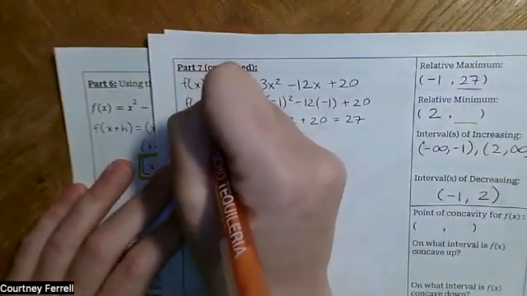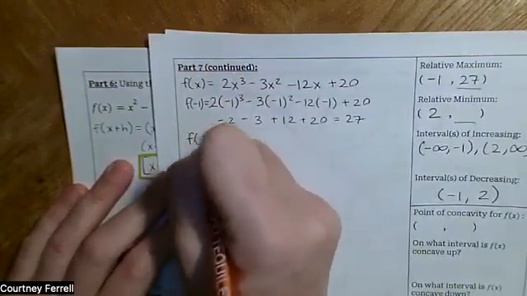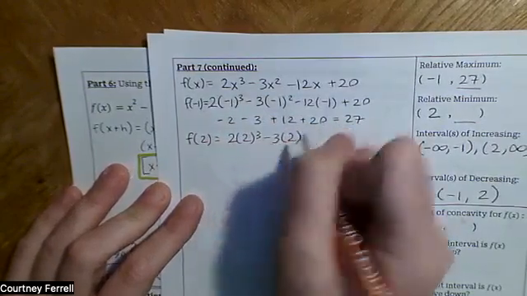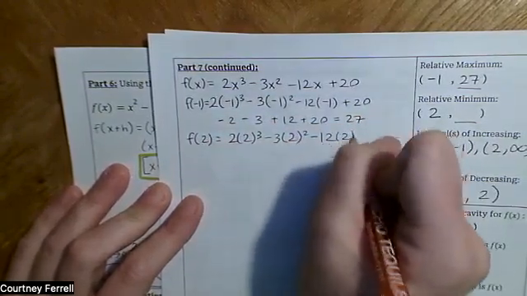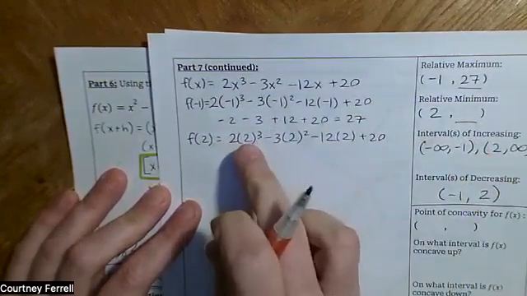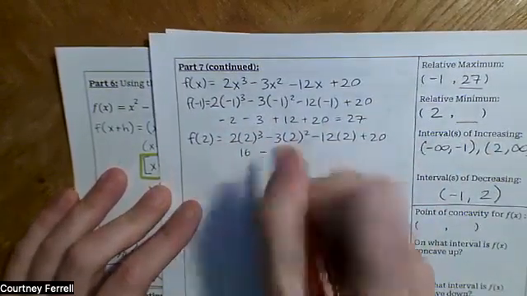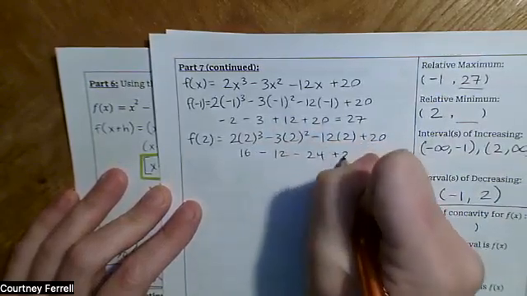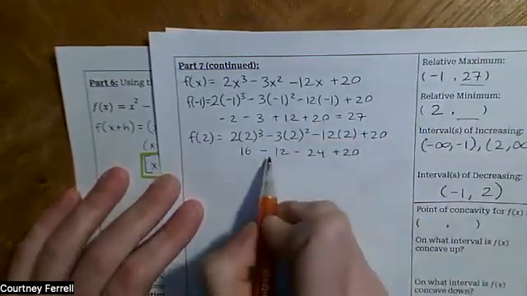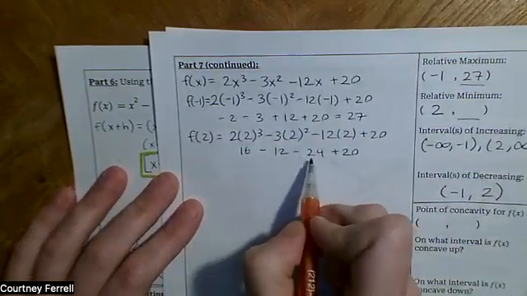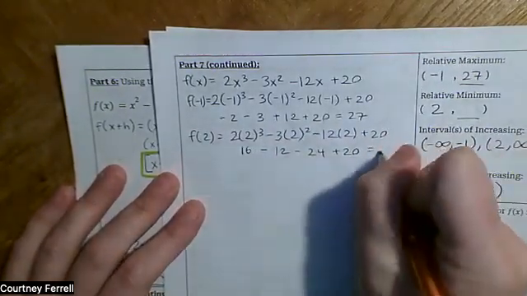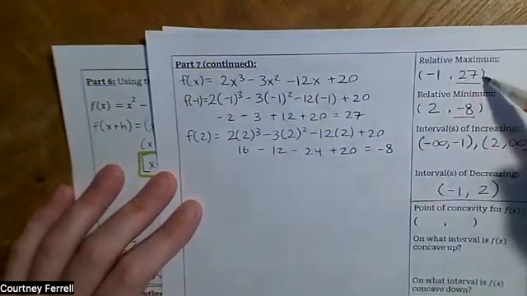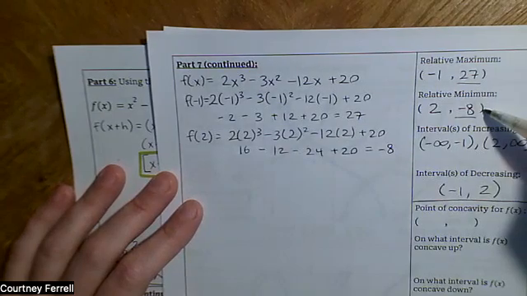Now let's see what the original for 2 was. 2 times 2 cubed minus 3 times 2 squared minus 12 times 2 plus 20. 8 times 2 is 16 minus 4 times 3 is 12 minus 24 plus 20. All right, so 16 minus 12 is 4, minus 24 is -28, plus 20 equals -8. So relative max at -1, 27, relative min at 2, -8.